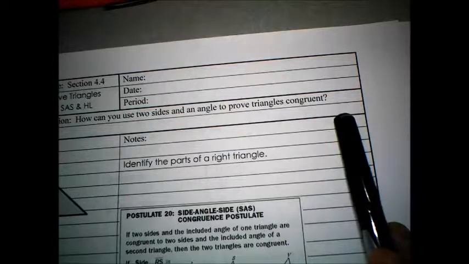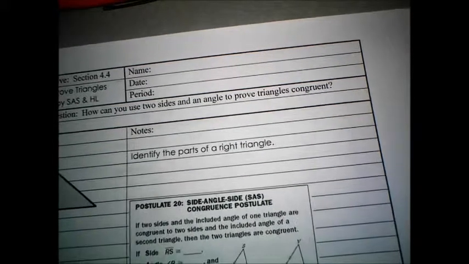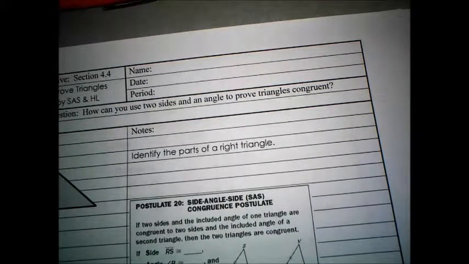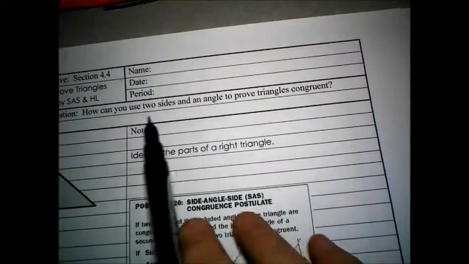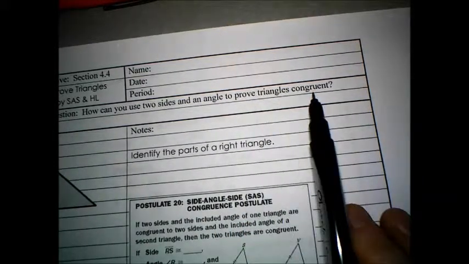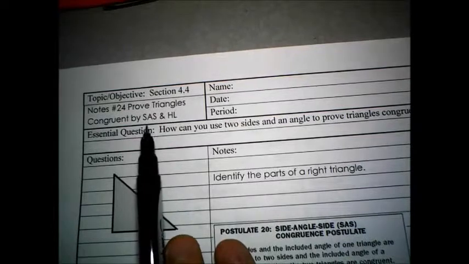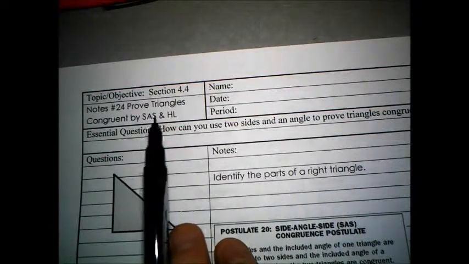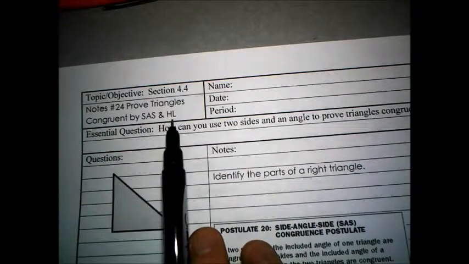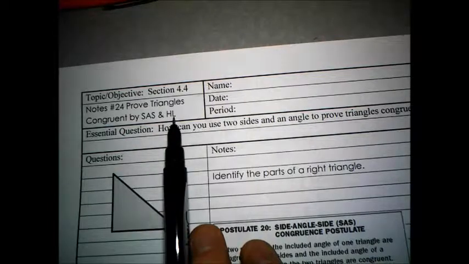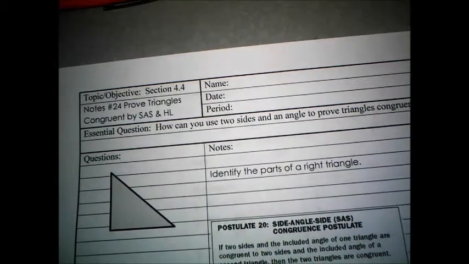And the way to answer it is that to use two sides and an angle to prove triangles congruent is to have the angle in between the sides, or have a right triangle for the hypotenuse and the leg. We'll prove them congruent.